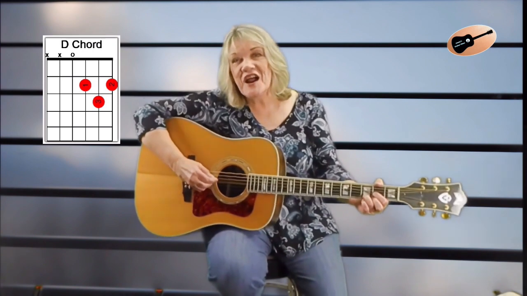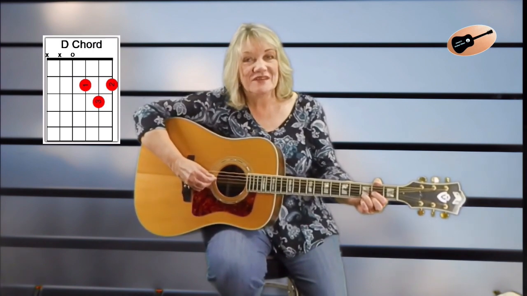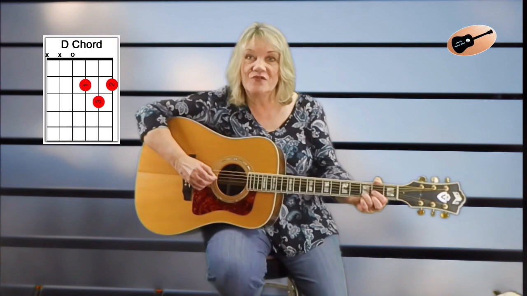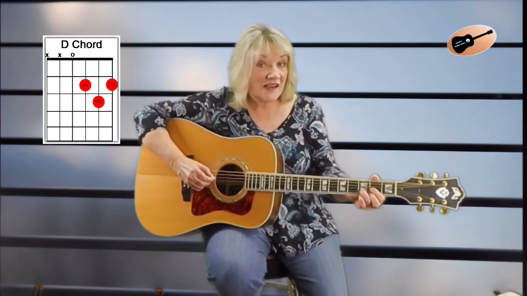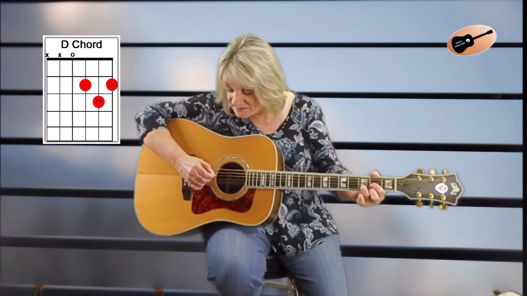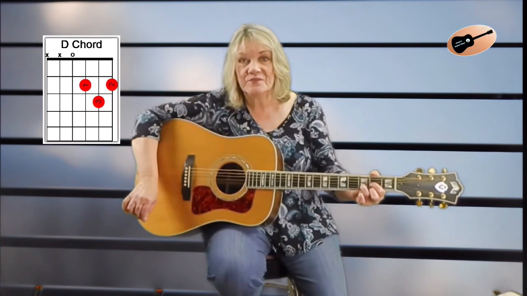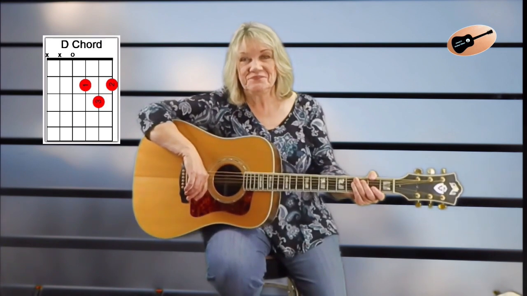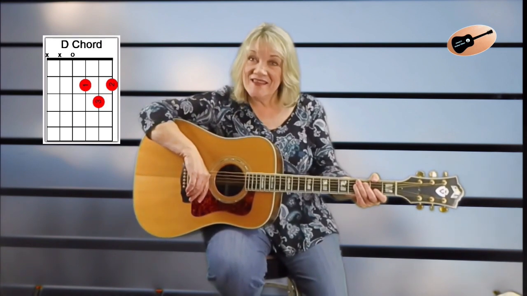Okay, let's try strumming the D chord now. Place your guitar pick on the 4th string and strum down through the 1st string like this. Now you try. Okay, great job. There are many songs that will have chord diagrams on the sheet music.